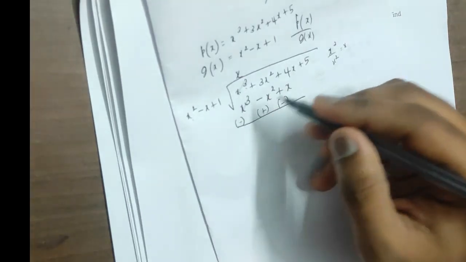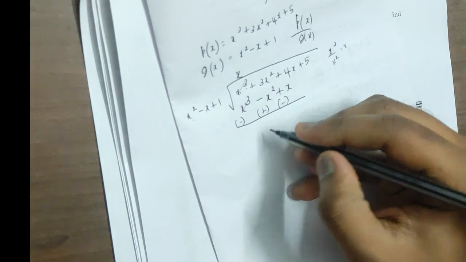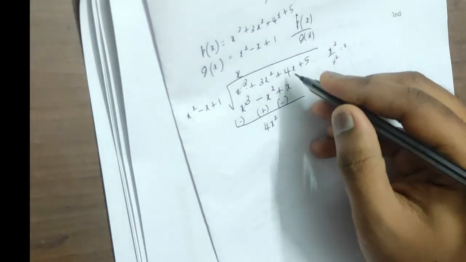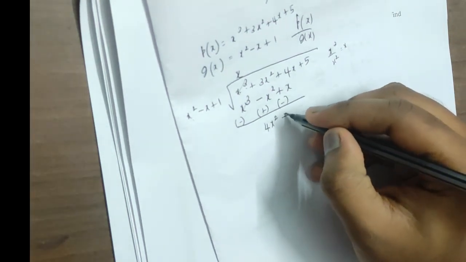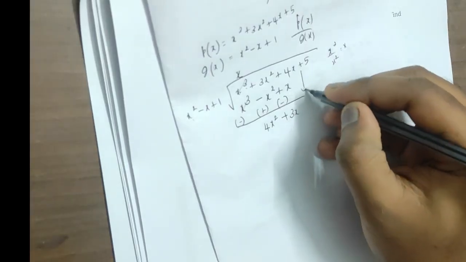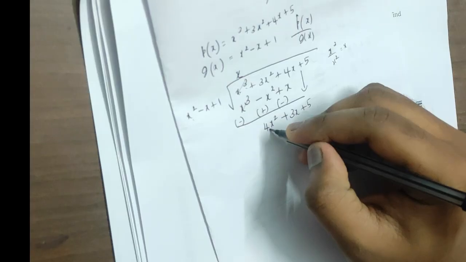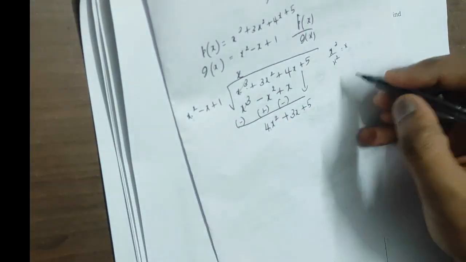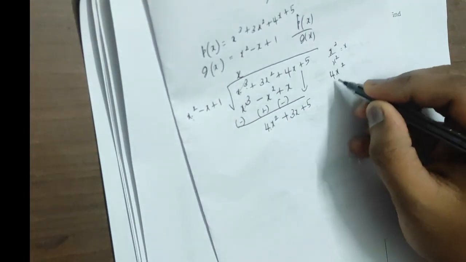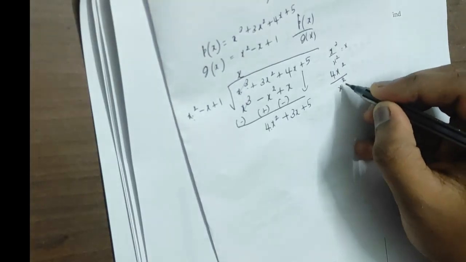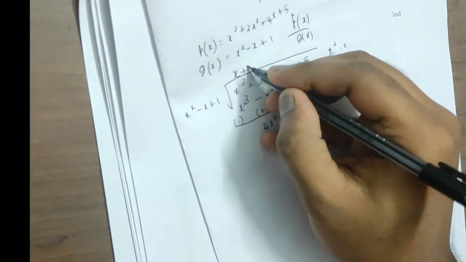So this will be cancelled. Plus 3x square plus x square is 4x square. 4x minus x is plus 3x. Now bring this here, that is plus 5. Now divide the first term by x square. 4x square divided by x square, that is 4, so x plus 4.